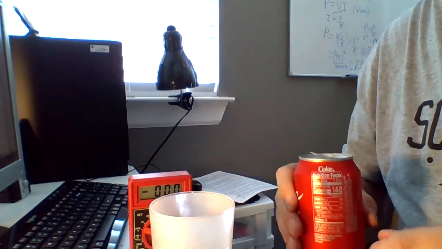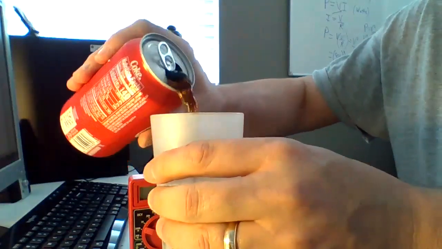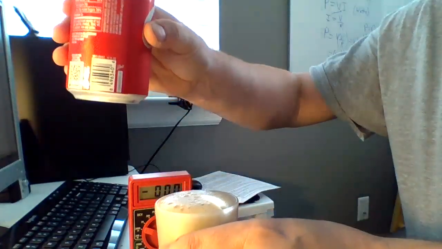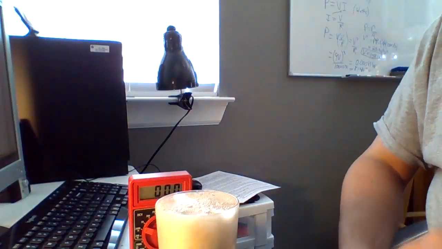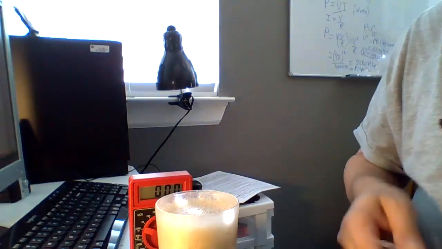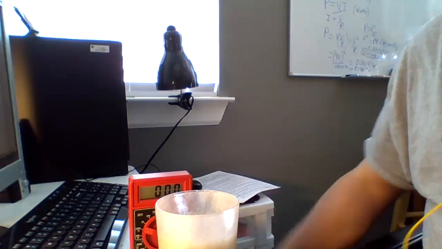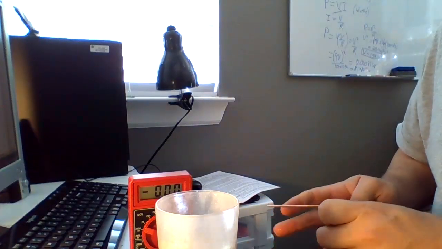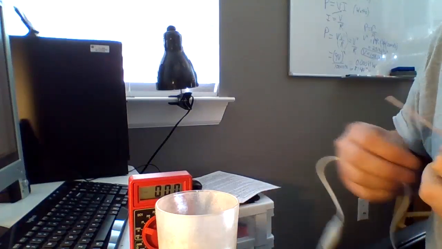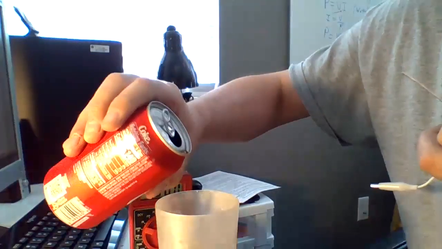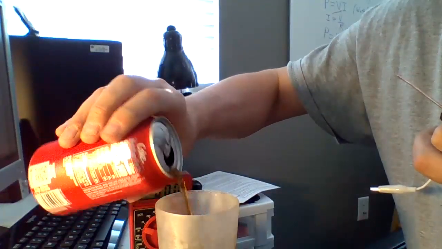Now, by the way, if you ever do this, never drink the Coke afterwards. So I'm going to pour the Coke in here. And this is why you're never going to want to do it, because it's going to leave a really metallic taste to it. And, let's face it, licking these materials is not the best idea under any circumstances. I'm going to try to get it completely filled up here.